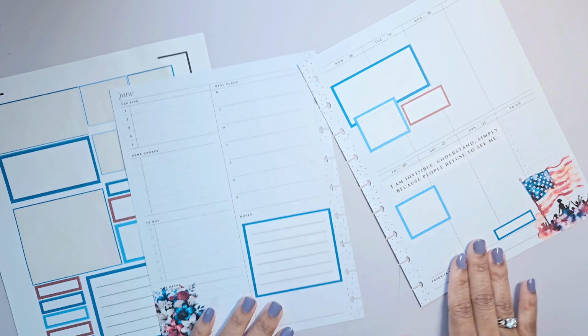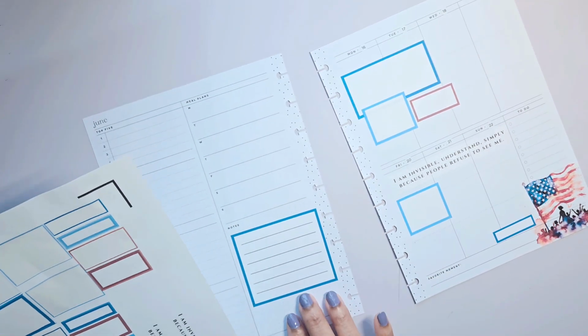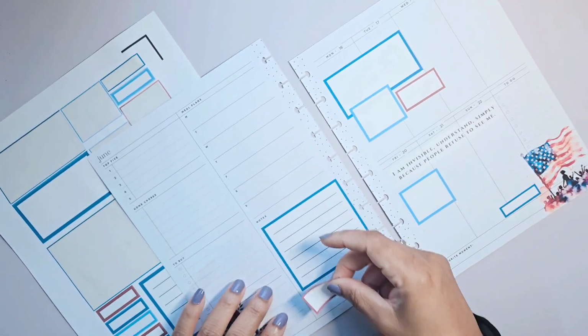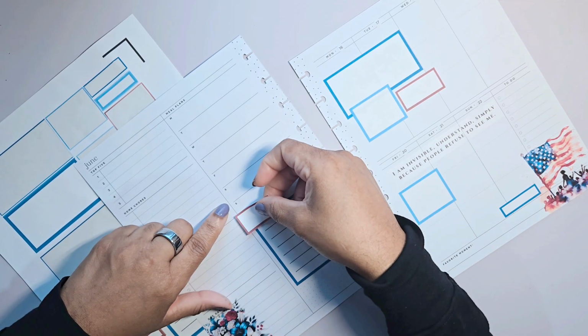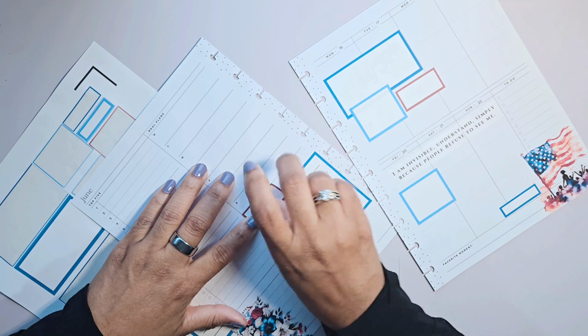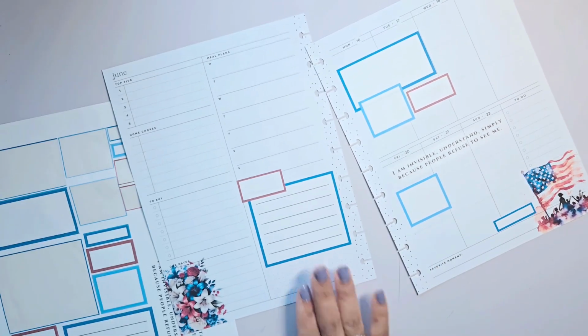It covers up a lot of space. I'm usually not a huge fan of covering up space like that. I like to leave some open spaces, but for this week, I'm gonna use the big box.